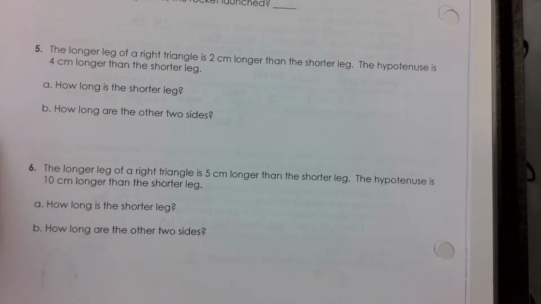So it says that the longer leg of a right triangle is 2 centimeters longer than the short leg. So I'm going to pause right there. What should we be doing? What's that?